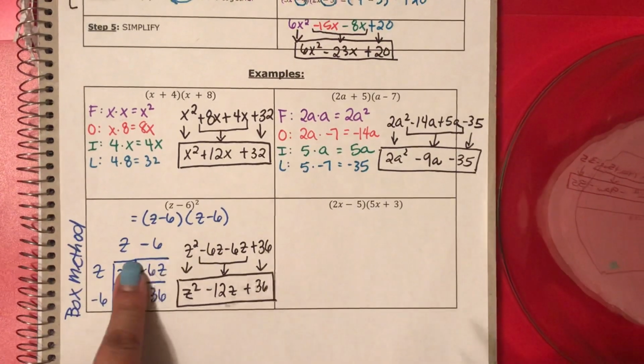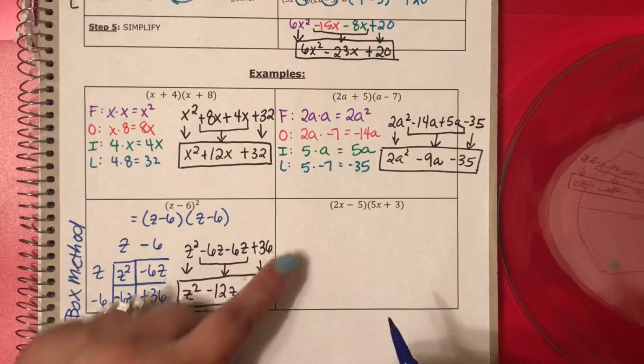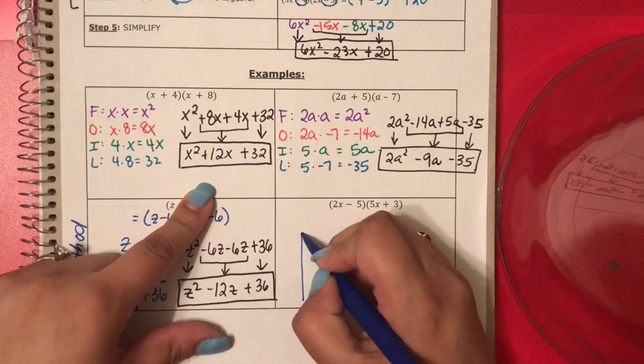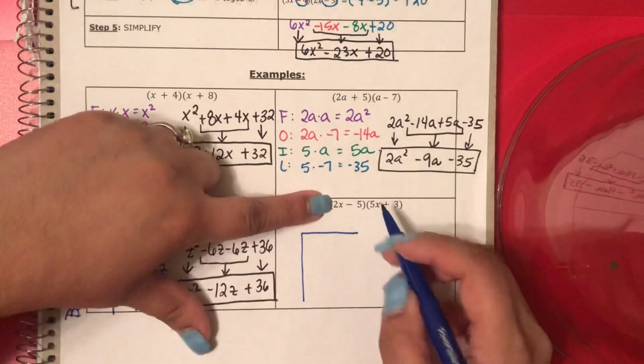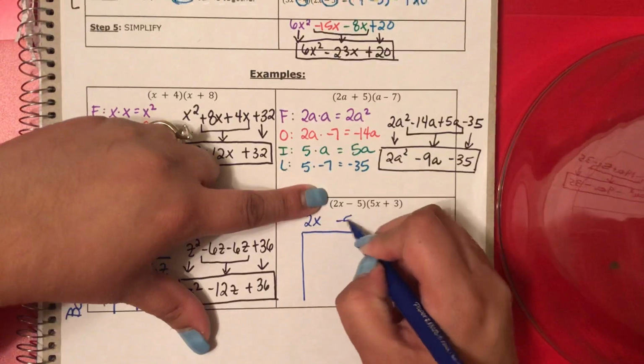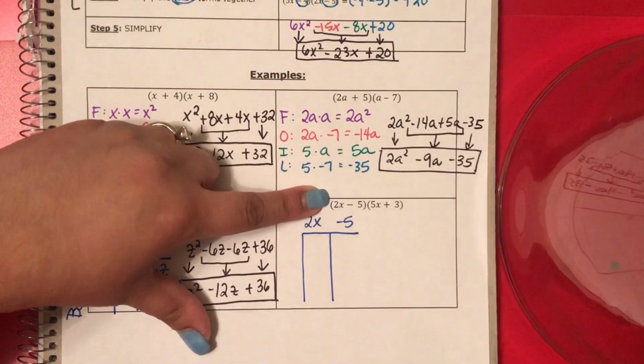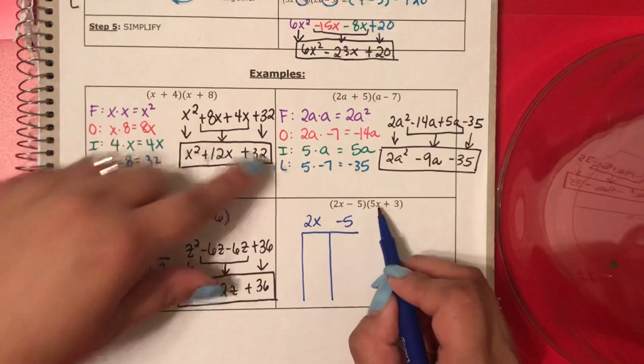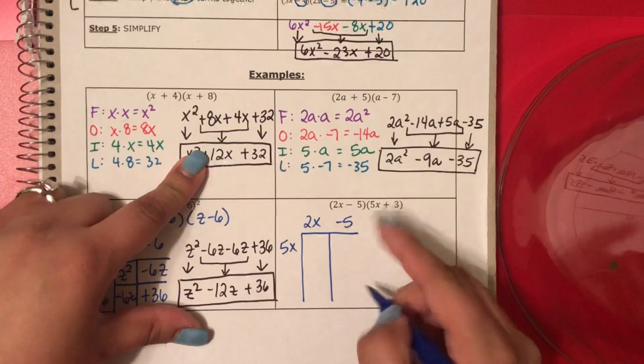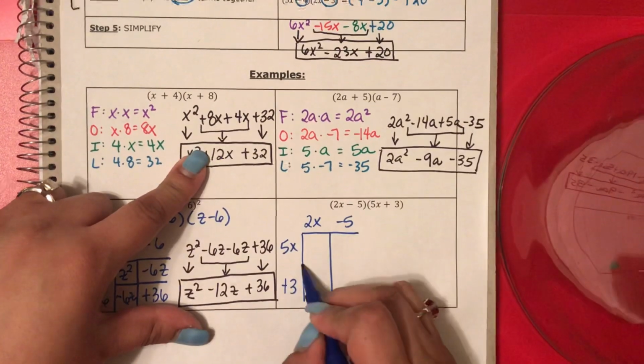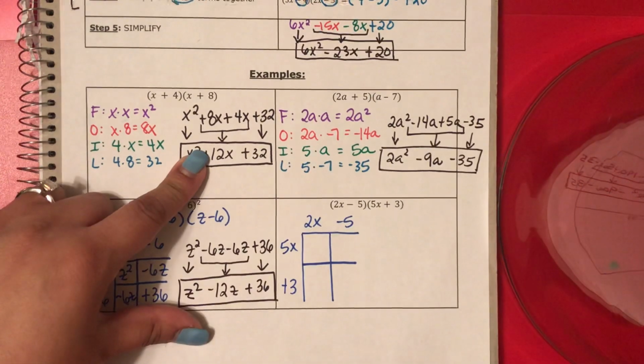So I'm going to do the same thing I did over here. I'm going to use the box method. So here's my box. And I have 2x minus 5 up top. I'm going to draw a line separating those two. And then I have 5x plus 3. Draw a line separating those two terms.